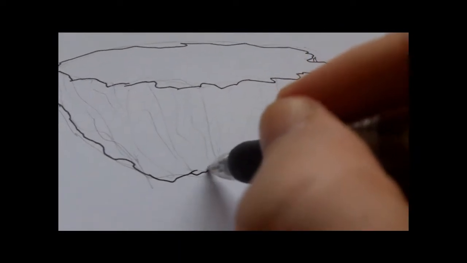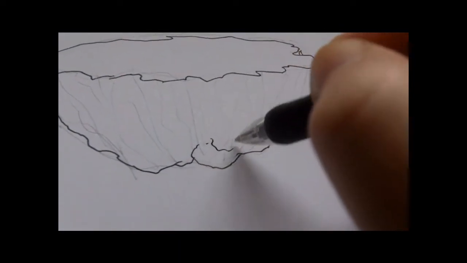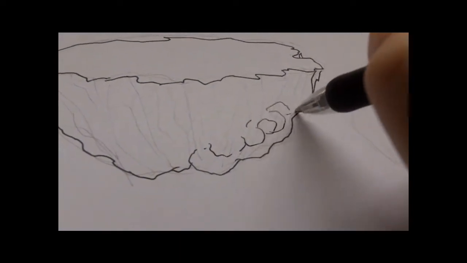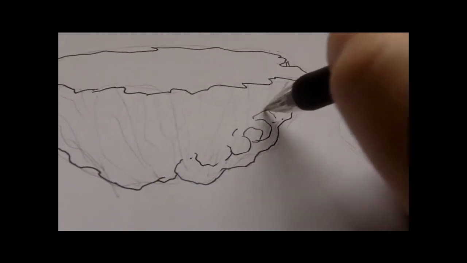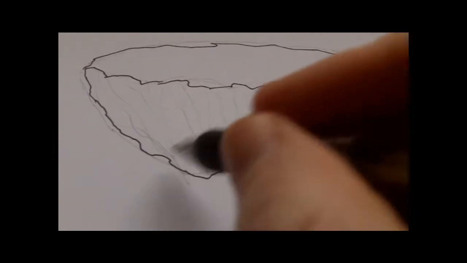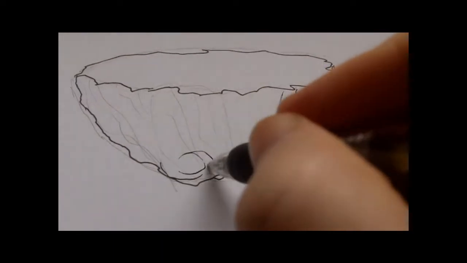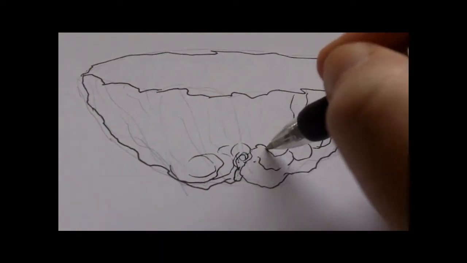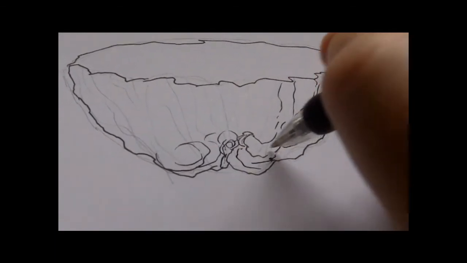And on this one I want it to be more like compacted earth or boulders or something like that. So we'll try and keep some of them lines there, but more underneath it's like these boulder sort of like rock that's been all pressed together.